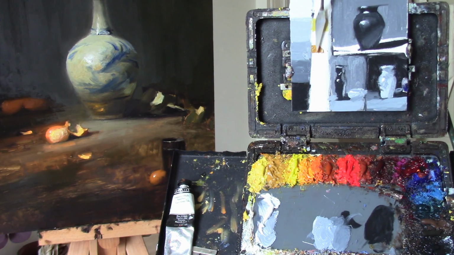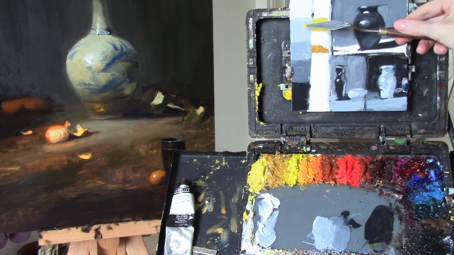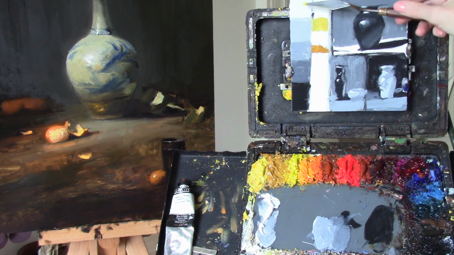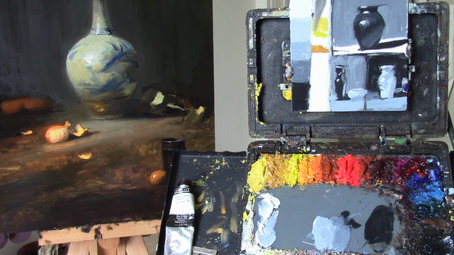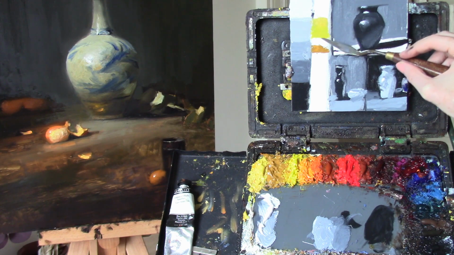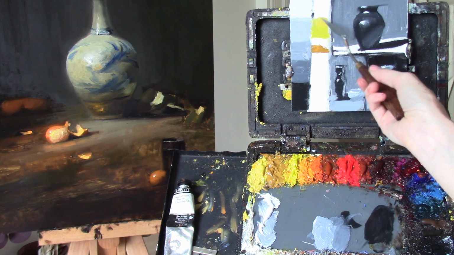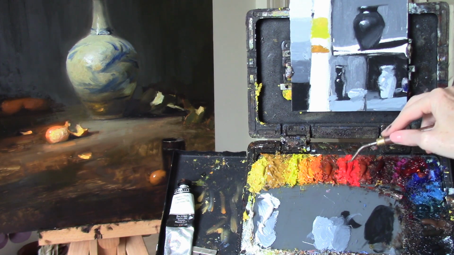And now we move into the cadmiums. This cad lemon is very, very light. Yep, it's going to be in the same. This might be the color that is closest to the value of white. Okay, but as you can see, the Naples Yellow Light and the Cad Lemon are actually about the same value. It's just that one is more intense in color, one is a little more dull in color.